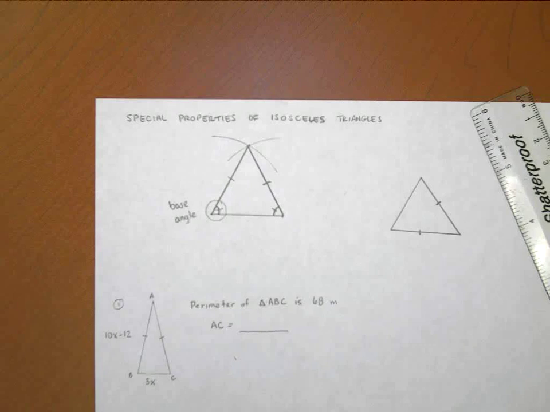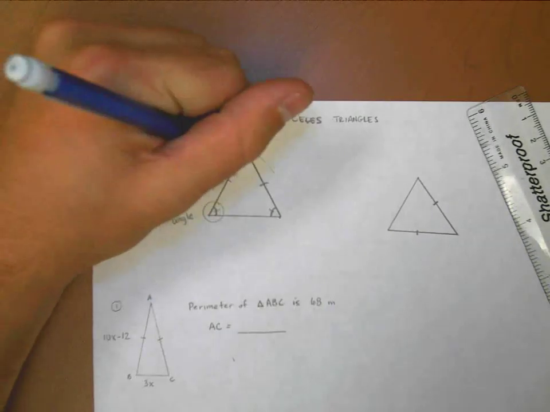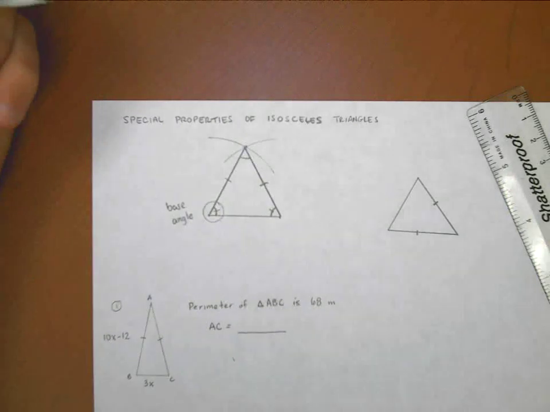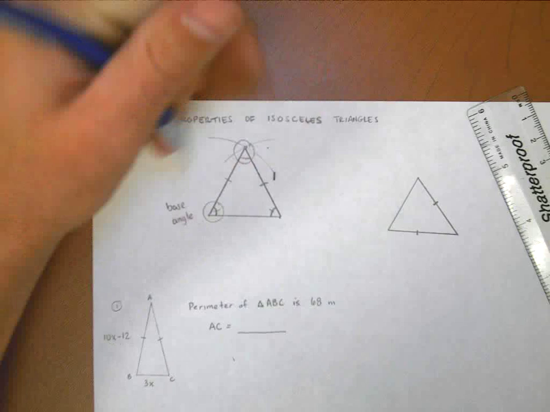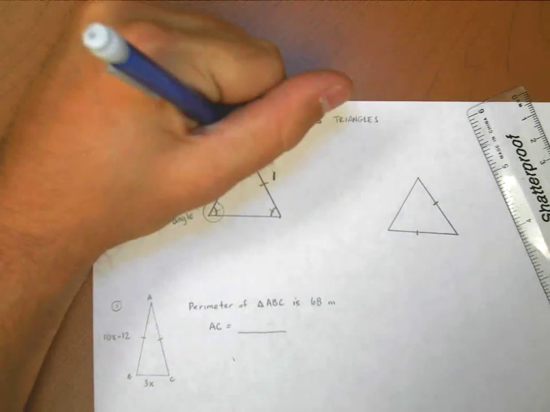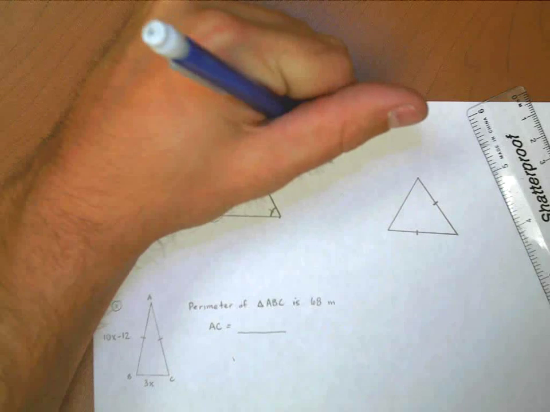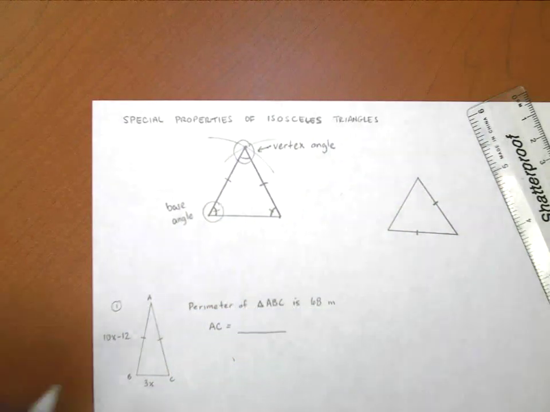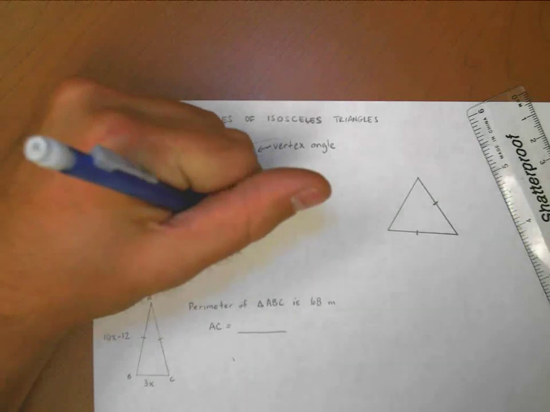Let me zoom in a little bit so you can see that. And there are two base angles, right? Here's the other one. This angle up here, which is not congruent to the other two, and is going to be different probably, we call the vertex angle. So a little bit of terminology: we have the vertex angle, we have two base angles, and down here this is the base.